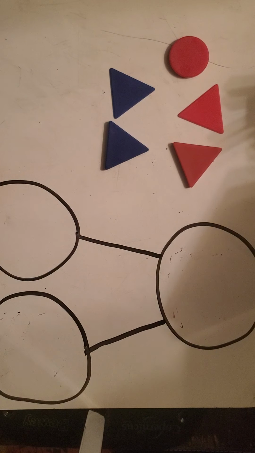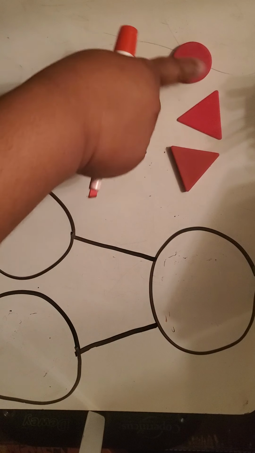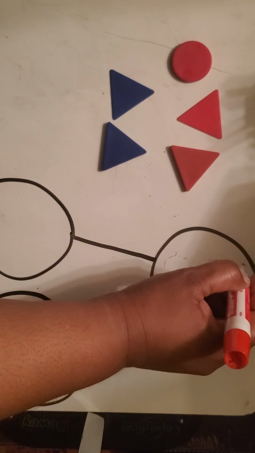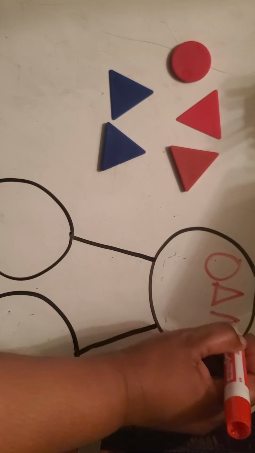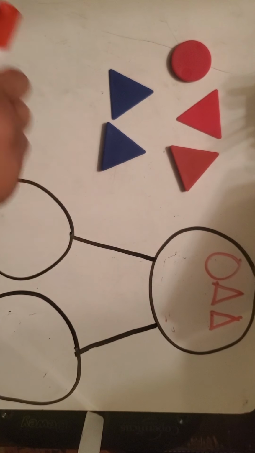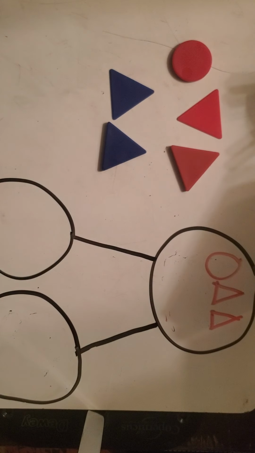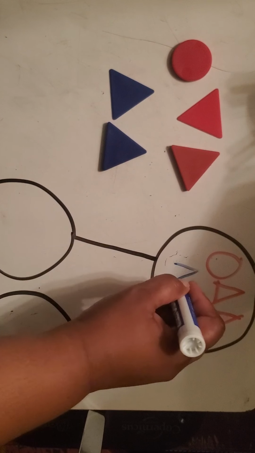Before we were composing, and now we're going to decompose. So when we start with our whole, we're decomposing. So I have 1 red circle and 2 red triangles. And then I also have 2 blue triangles.